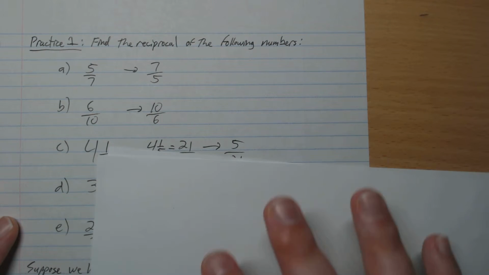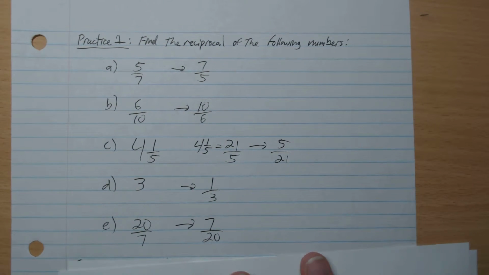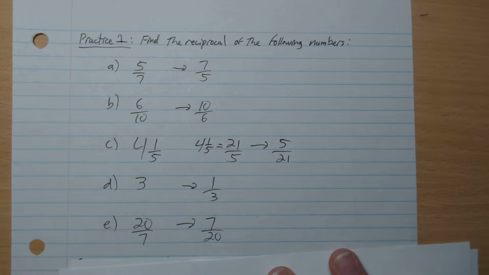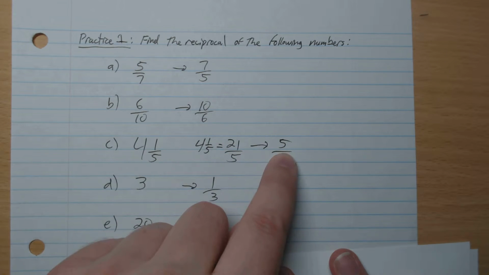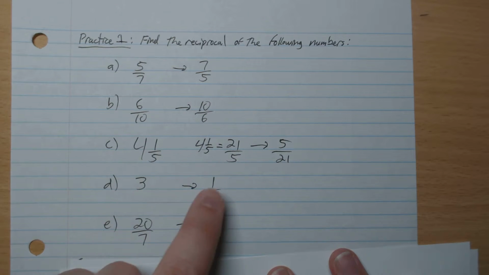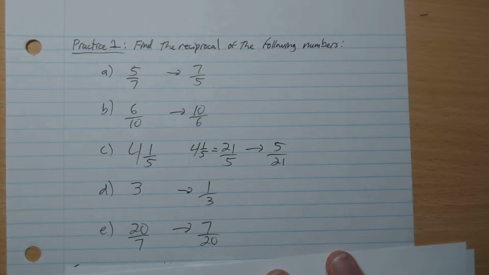Okay, so we have 5 over 7 to be 7 over 5. 6 over 10 is 10 over 6. 4 1/5, convert that to 21 over 5. Reciprocal, 5 over 21. 3, reciprocal is 1/3. Here, reciprocal, 7 over 20.